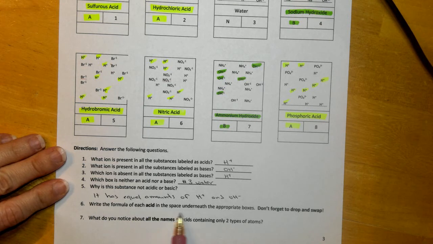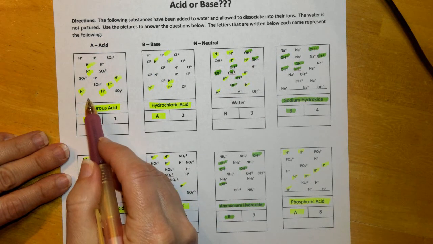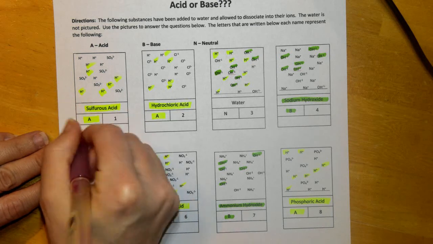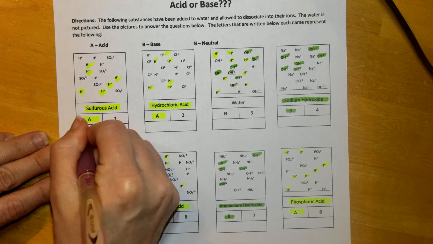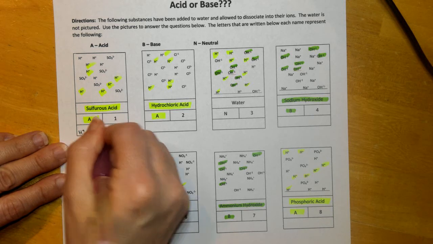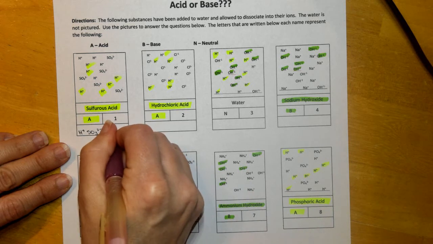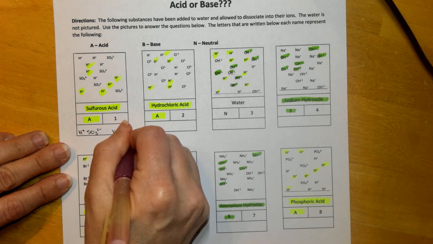Number 6. Write the formula of each acid in the space underneath the appropriate boxes. Don't forget to drop and swap. So we have to drop and swap. Here, when we look at our ions that we have present, we have H+ ions, and we have SO3 -2 ions. So when we drop and swap, that formula would be H2SO3.